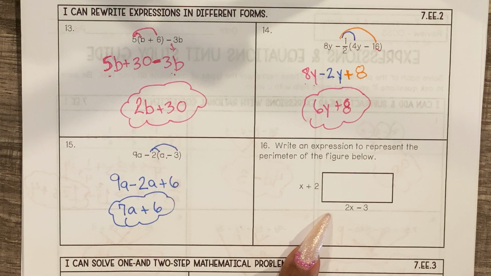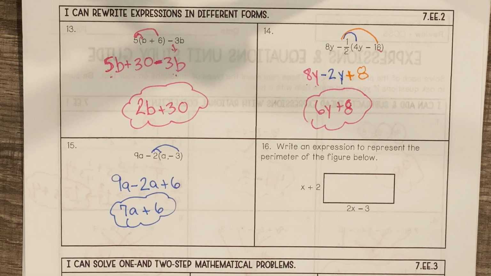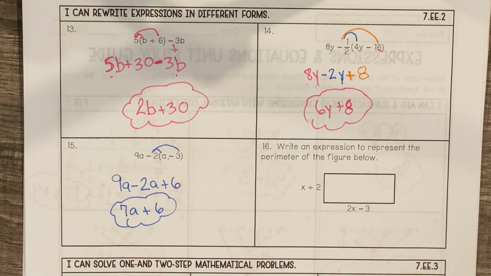Lastly, I have a shape. Remember what I said about having a rectangle. When you have a rectangle, the lengths are the same and the widths are the same.